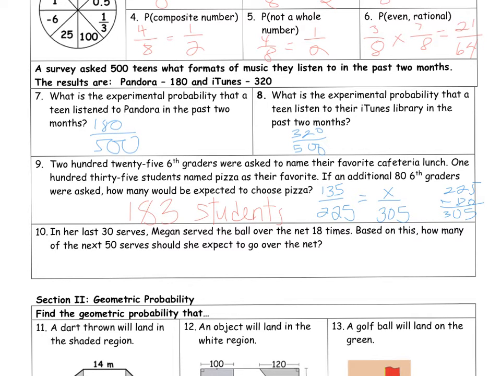In number 10, in her last 30 serves, Megan served the ball over the net 18 times. Based on this, how many of the next 50 serves should she expect to go over the net? So we know that 18 out of 30 were successful in going over the net. So how many out of 50 could she expect? She could expect it 30 times. So the answer is 30 serves.